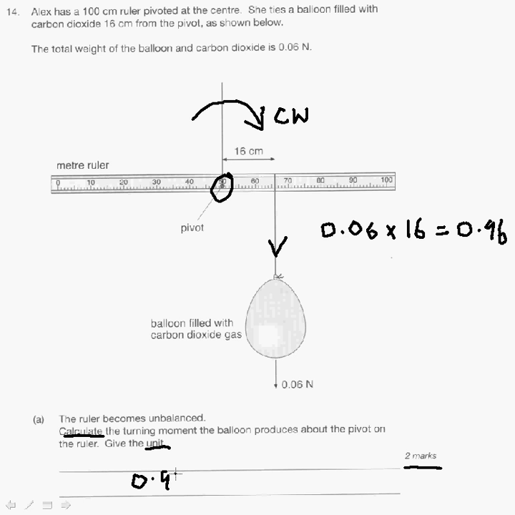Now moving on to the second part. The second part is for the units. Now you do with the units exactly as you did with the numbers. So it's newtons times centimetres. Both were given. Newtons for the weight, centimetres for the distance. So the unit is newtons centimetres. We normally leave out the times sign. So Newton centimetres. And there we are.